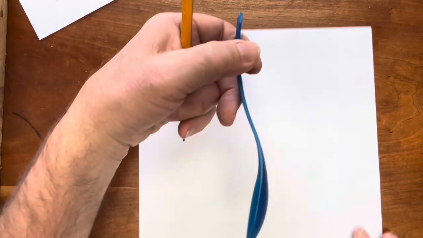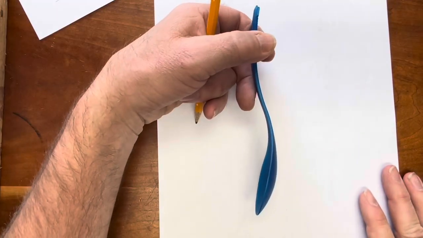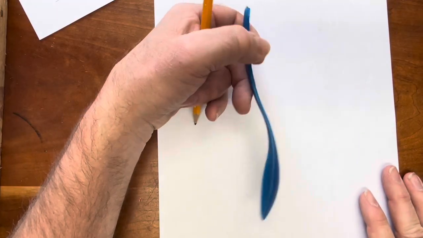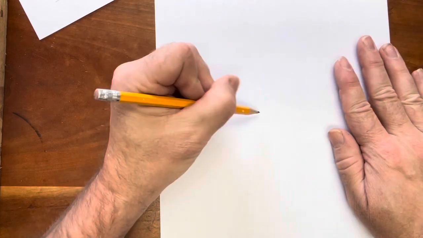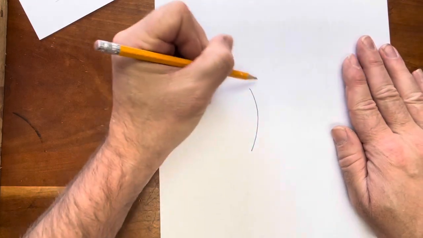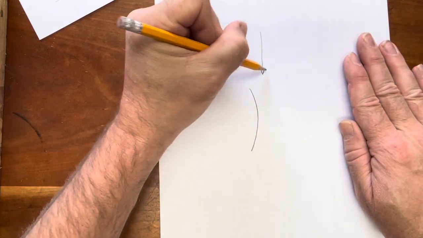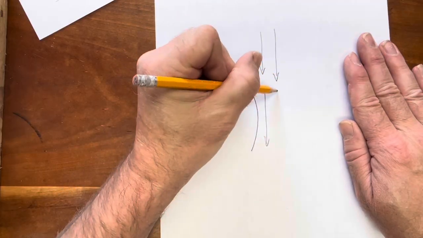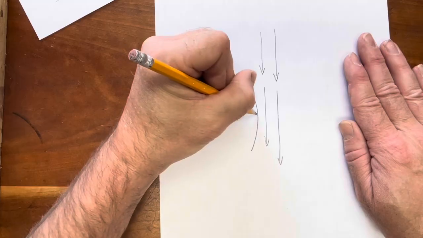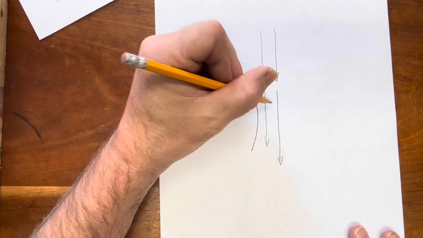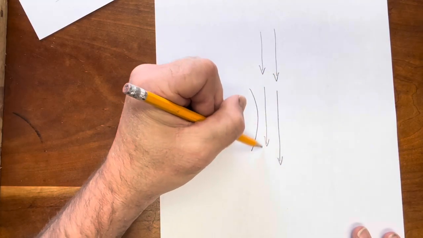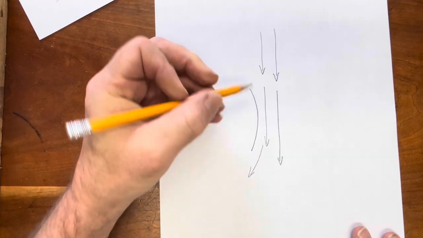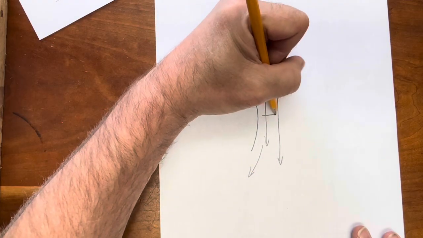Everybody's seen this experiment where you take a spoon and you put it in the water flow, and it rotates that way. So here's a spoon, here's the water. And as the spoon makes contact, what happens is the water flows around the spoon and goes this way, and the spoon moves that way.